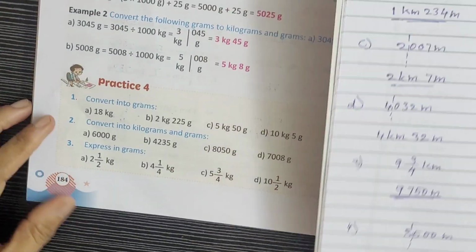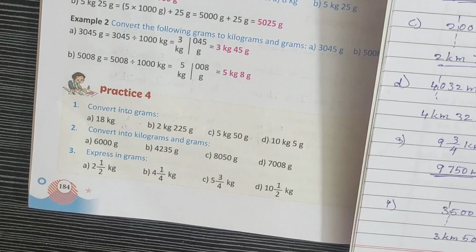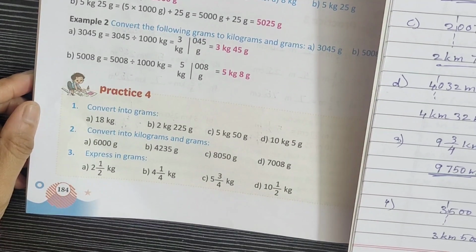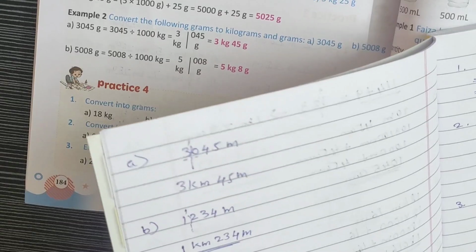Next, convert into kilograms and grams. 6,000 gram.